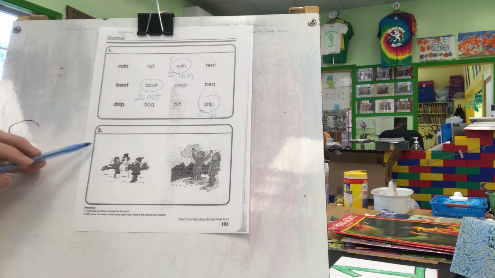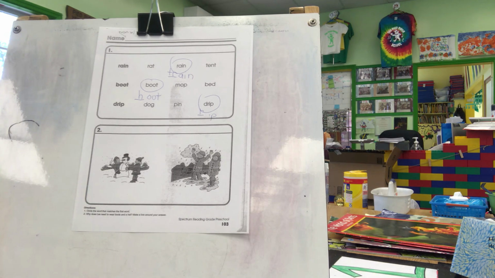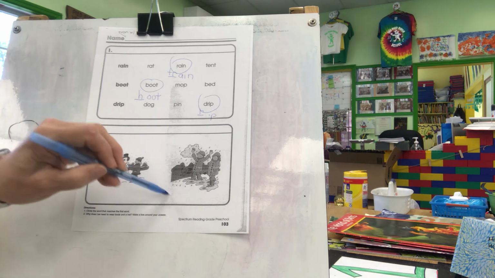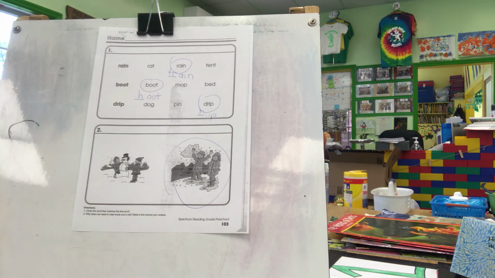The last question says, why does Lex need to wear boots and a hat? Put a ring around the weather in our story today. If you said a rainy day and put a ring around the rain, you were correct. Great job on reading Monday.